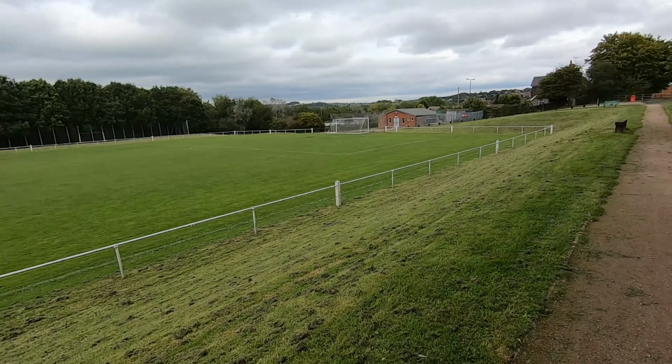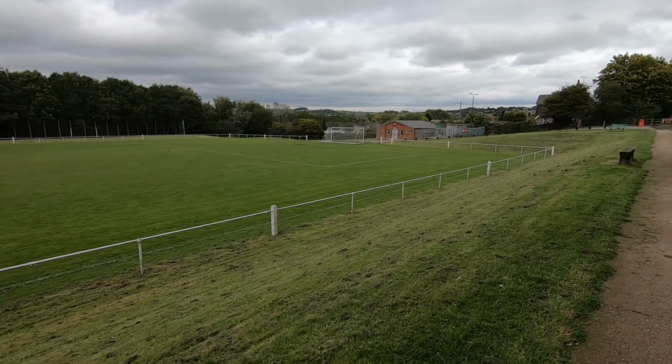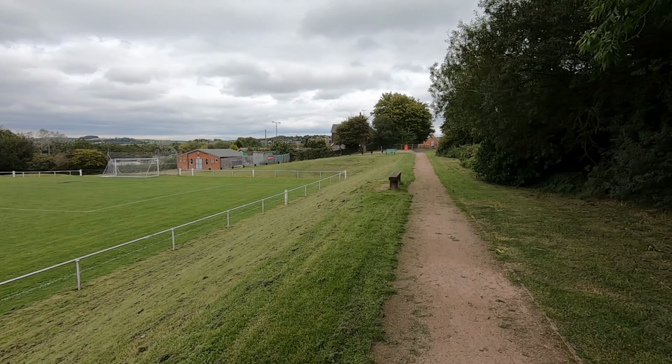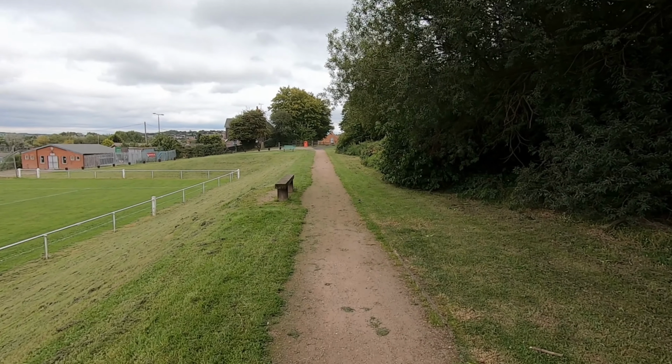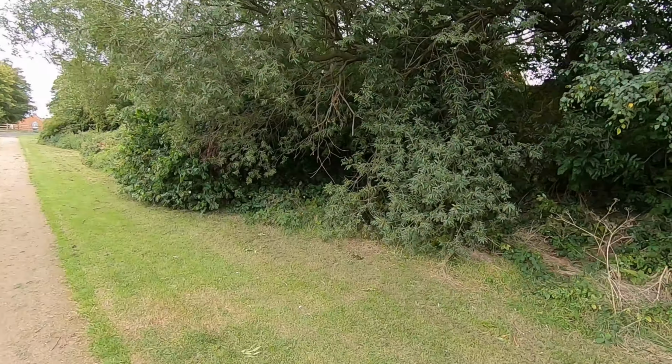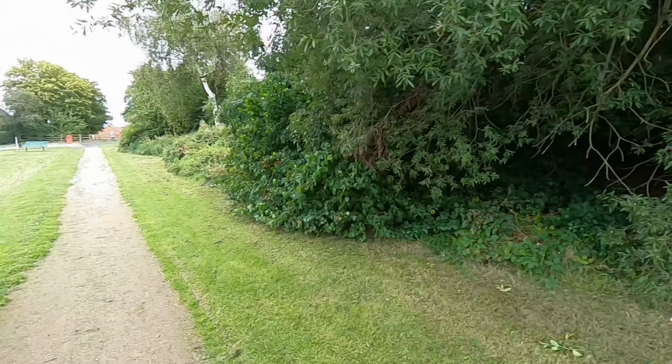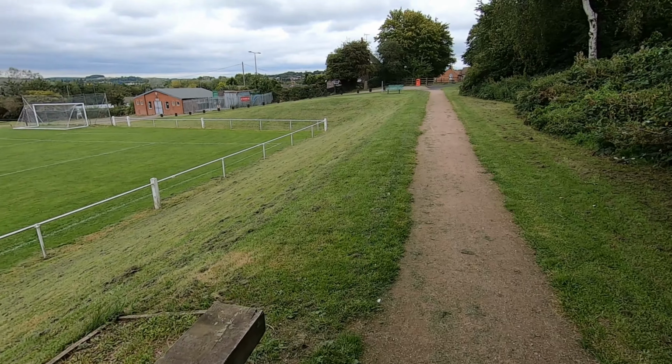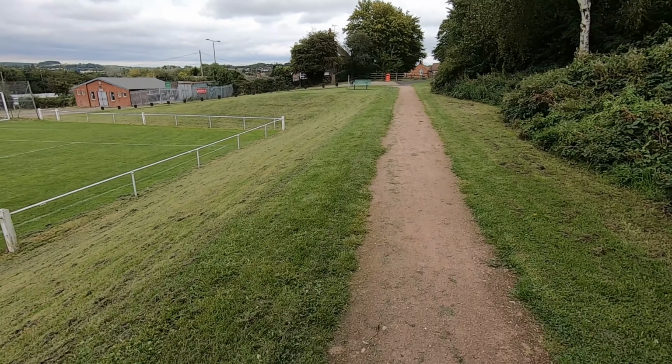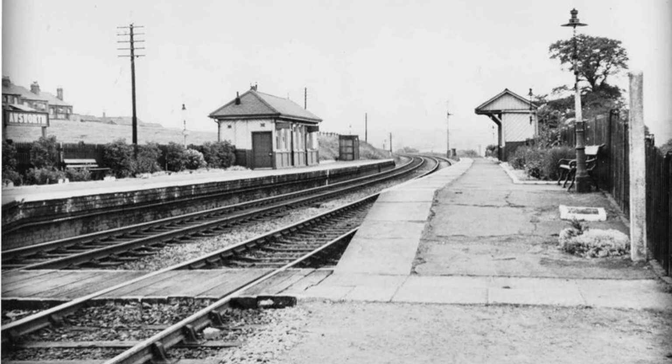So at this point we've got a plain field just there. The site of Awsworth Station was around here. Now if this was the trackbed, or was the trackbed that there, looking at the inclines to the left of me, I'd say it was probably, this was it. So let's step back in time and have a look at Awsworth Station from the 1950s.